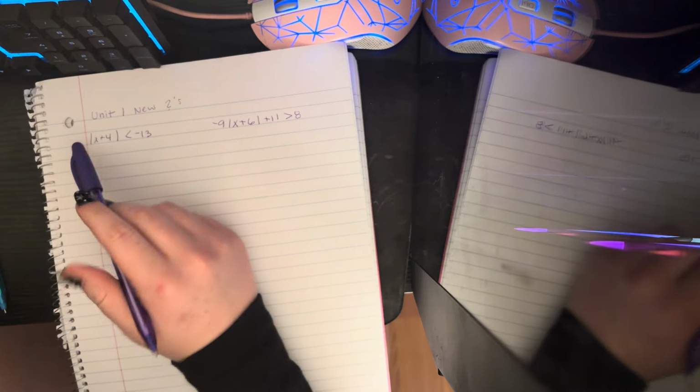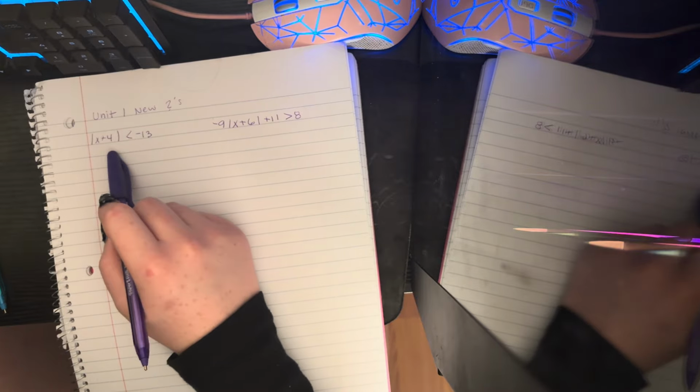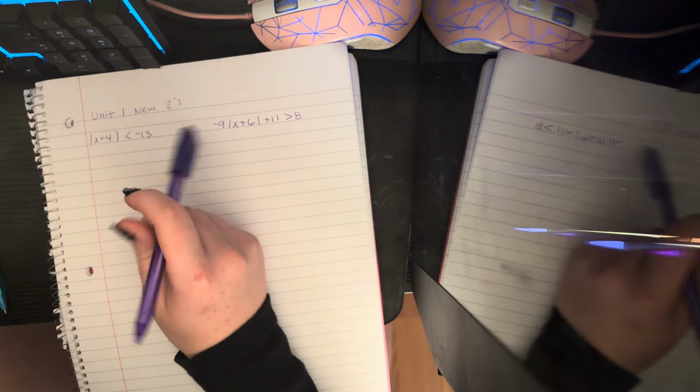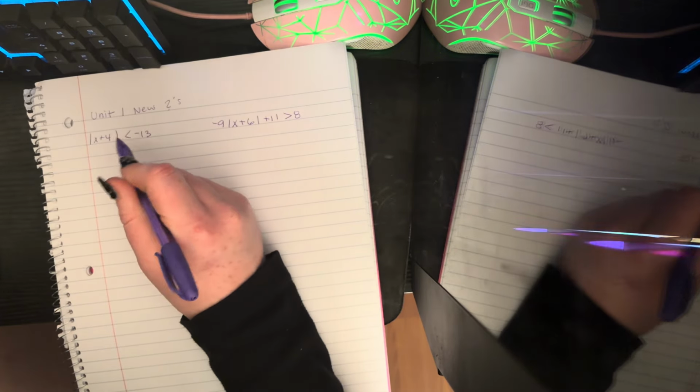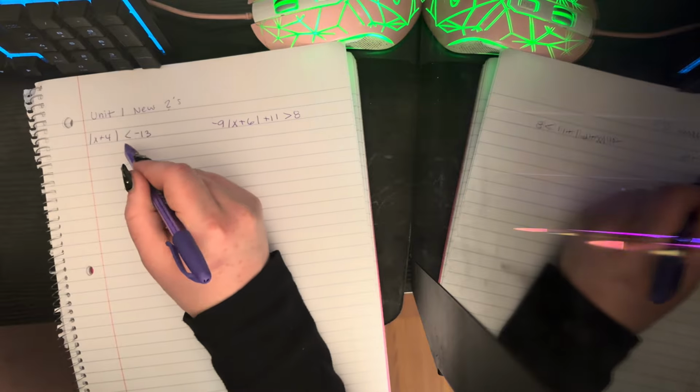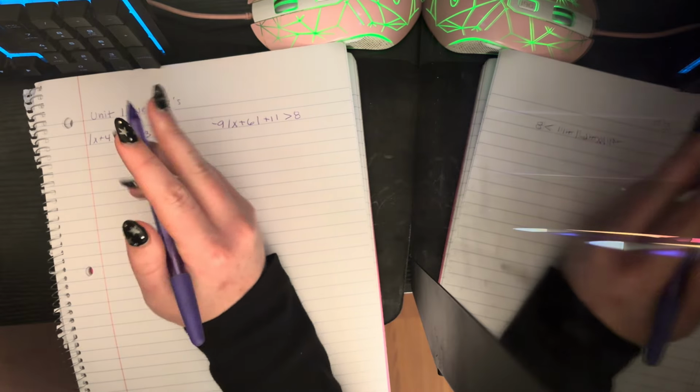Here we go. So we're gonna start off with this question right here. The absolute value of x plus 4 is less than negative 13. I got this question originally wrong on my first exam because I forgot to recognize that with absolute value, it's talking about distance, and distance can never be less than a negative. So the answer to this question is there is no solution. Easy peasy, no solving.